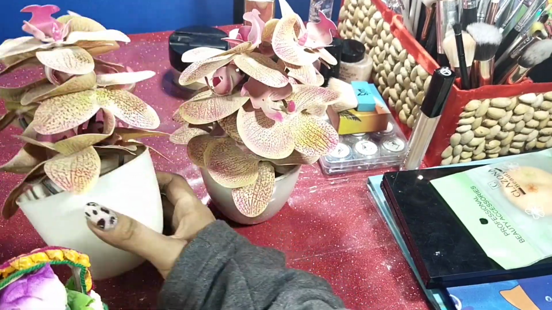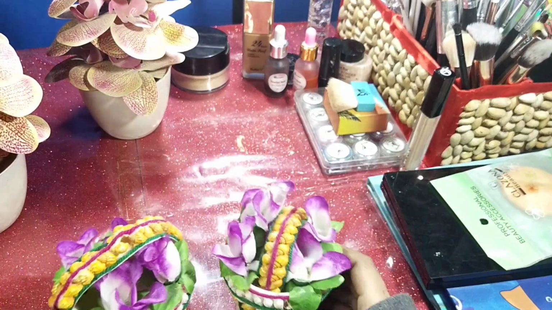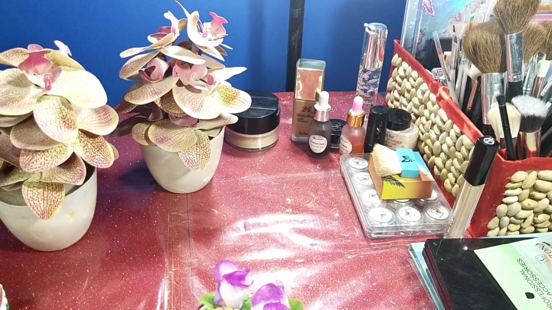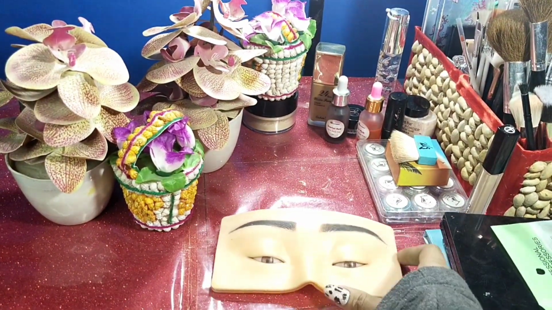Add some decor. Finally, add some decorative touches to your vanity to make it look pretty and inviting. You could add a vase of flowers or a scented candle to create a cozy atmosphere. With these steps, you'll have a beautiful and organized vanity to showcase on your YouTube channel.